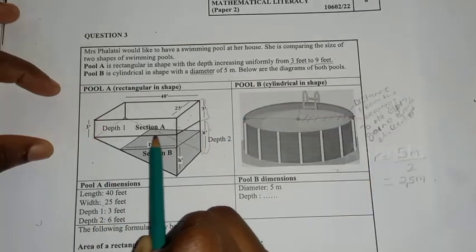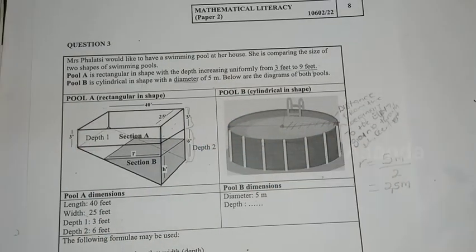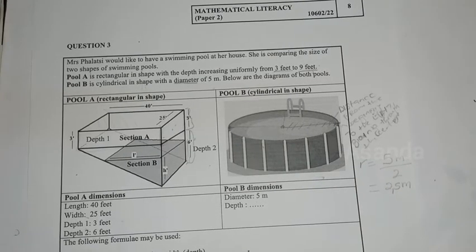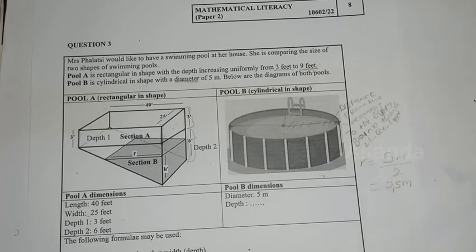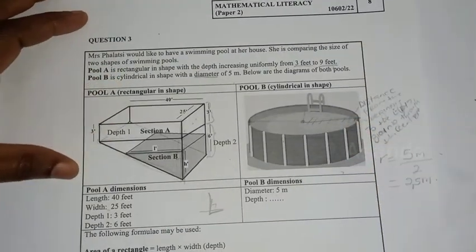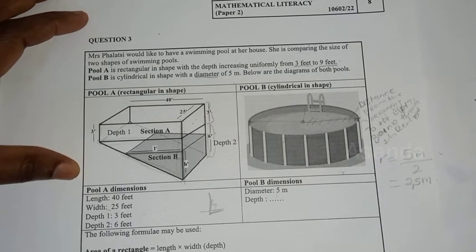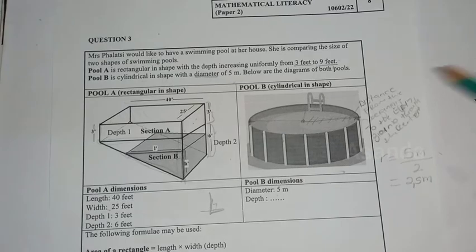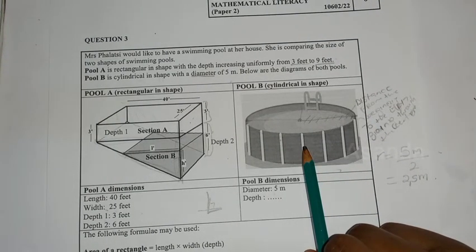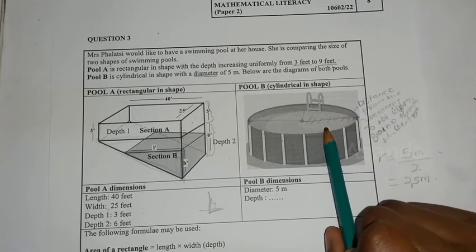Okay, this part here I can see, but area of a triangle, and then they give us the formula. Area of a triangle is half base times height. Okay, so area of a circle is pi r squared, where pi is 3.142. The formula says area of a circle is equal to pi times radius squared.